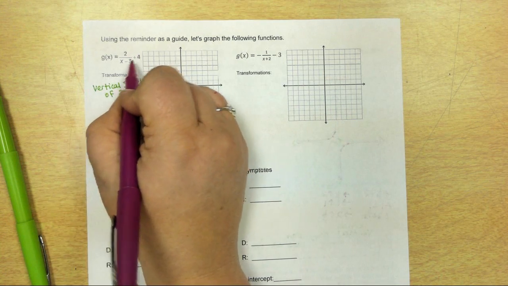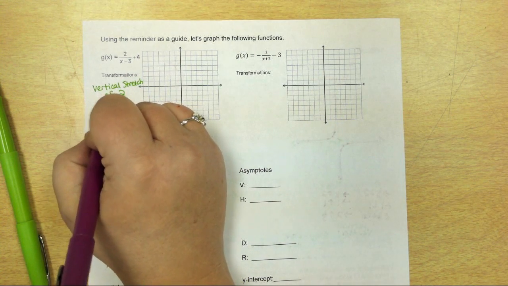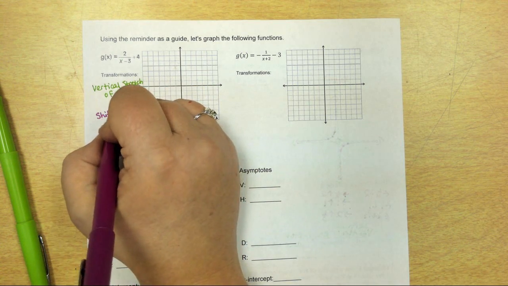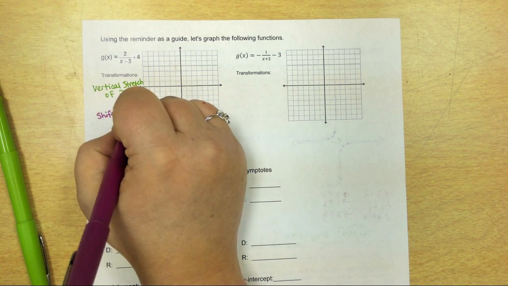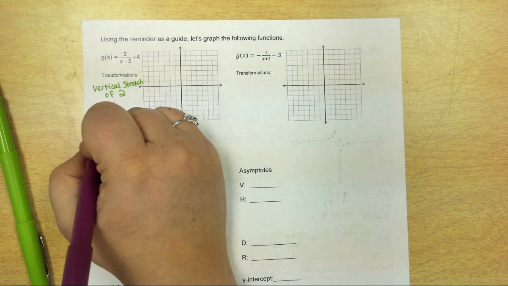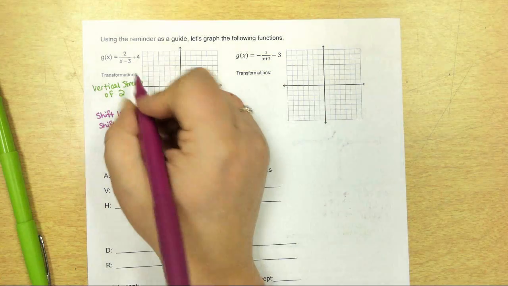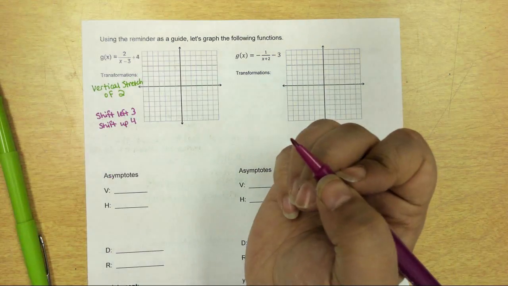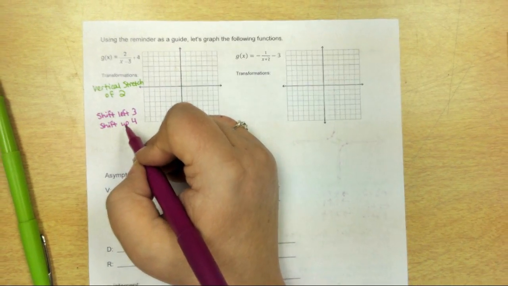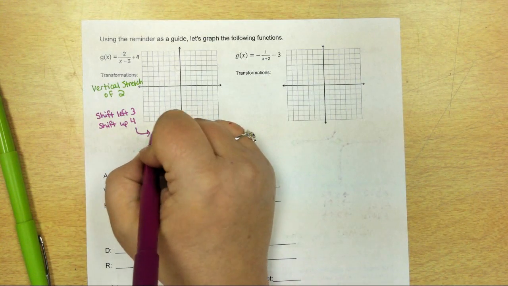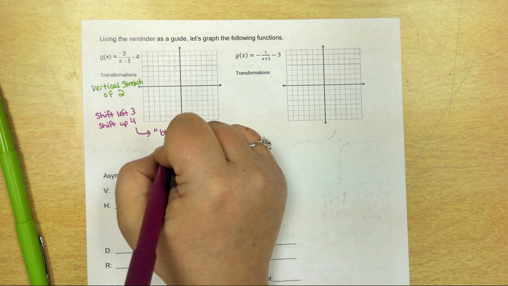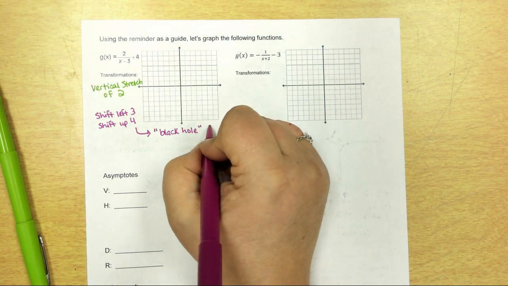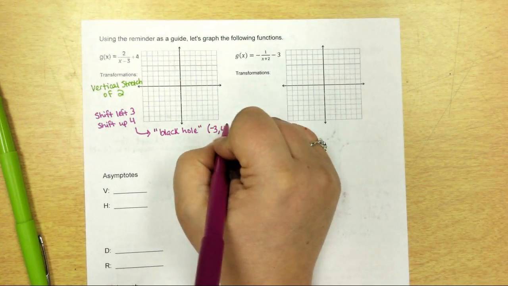So which one would go left and right? Which one would go up and down? The one in the denominator goes left and right. So if it says minus, which way would you go? You would go left. And the one after the fraction is the up and down. So which way would you go, up or down? Hopefully you know that goes up 4. So remember your shifts, they affect your black hole. So if my black hole was at 0, 0, and I have now moved it left 3 and up 4, it's now at negative 3, 4.